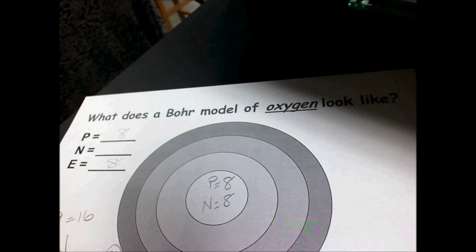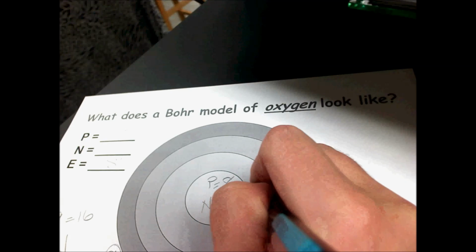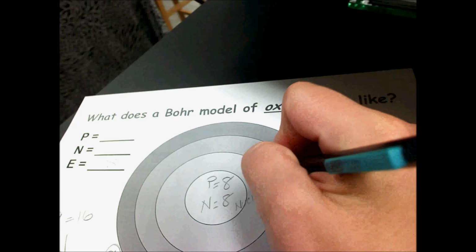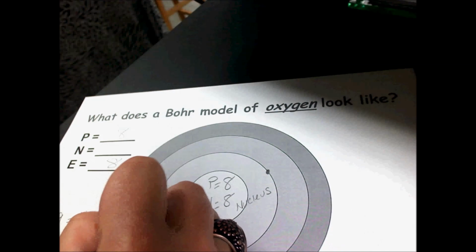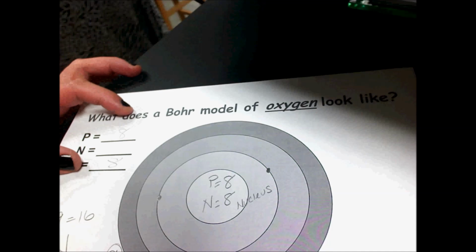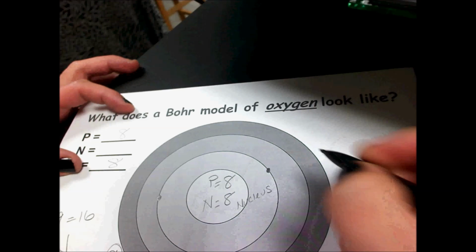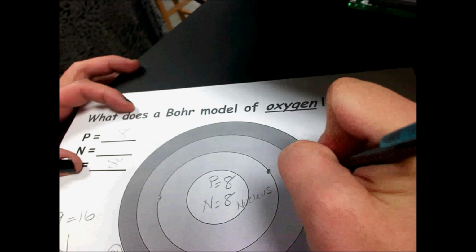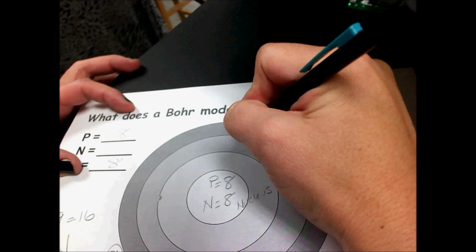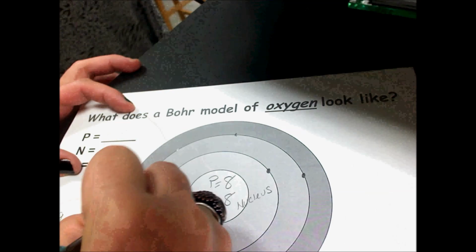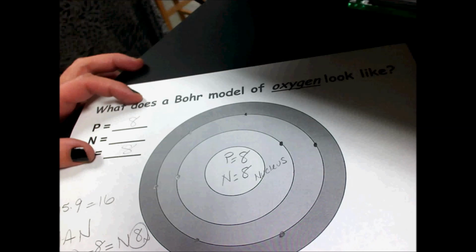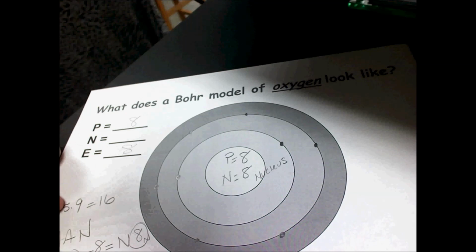We know that this is the nucleus here in the center. Okay, then this is the first energy level, and recall that only 2 electrons are allowed in that first energy level. So there's the first 2. We need 6 more electrons to be filled in. We can't go more than 2 in the first energy level, so we're going to go out to the second energy level, and we know that we need a total of 8. We've already got 2, so we need to fill in 6 more. So 1, 2, 3, 4, 5, and 6. Okay, now we could add 2 more, but our atomic number is 8, and so therefore we are done.